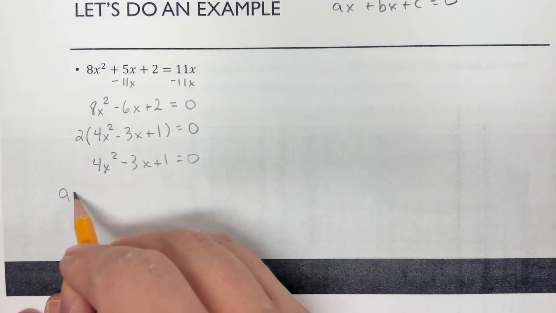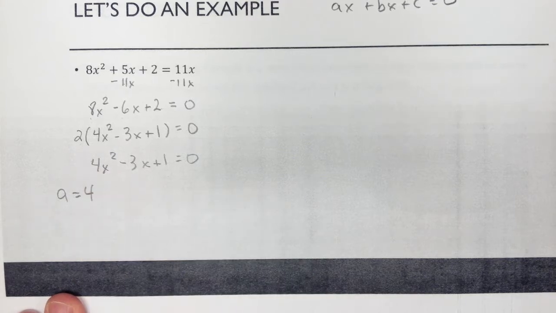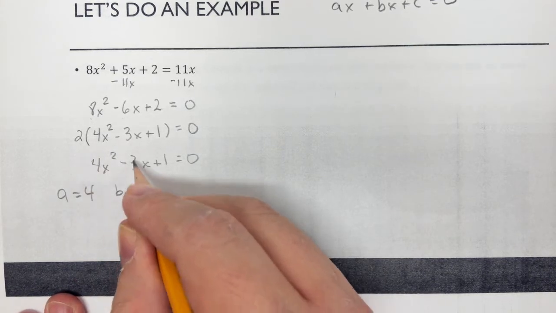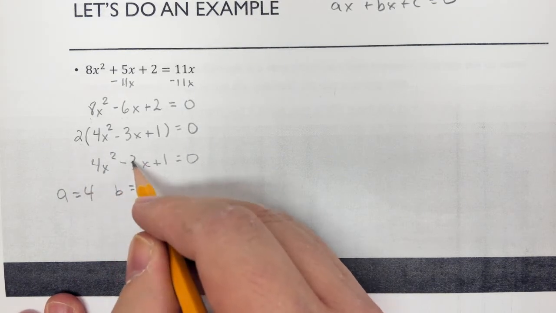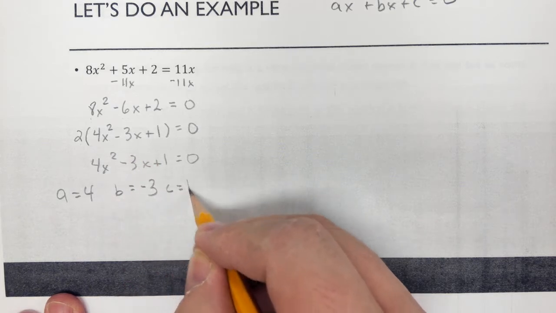So I get a equals 4. There's the a value in front of the x squared. b equals -3. Make sure you keep the negative with it. Don't just write down 3. And c equals 1.